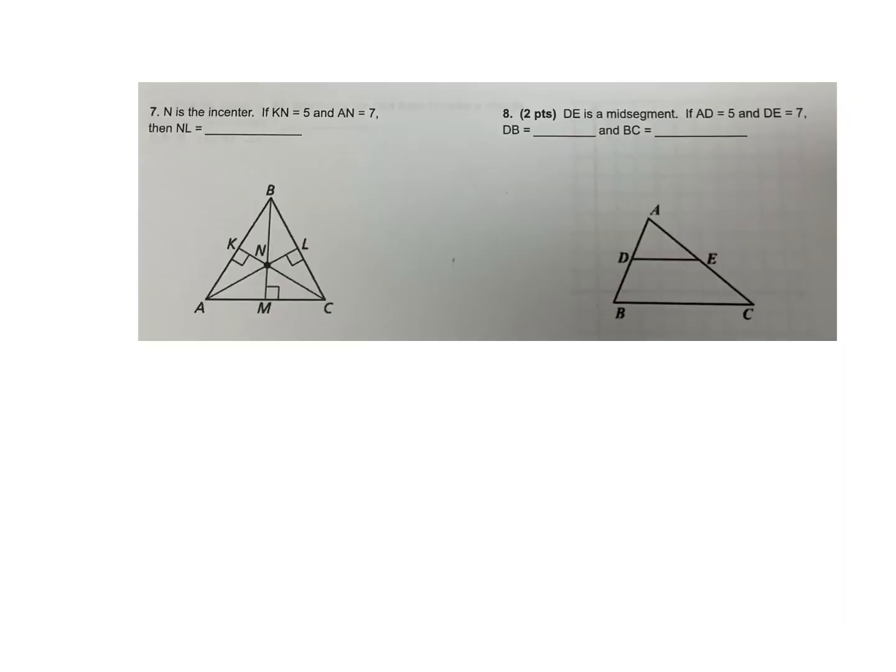The incenter. Incenter means that it's equidistant to the sides of the triangle. So if KN is 5 and AN is 7, what is NL? Well, NL is equidistant to the sides as KN, so it's 5.